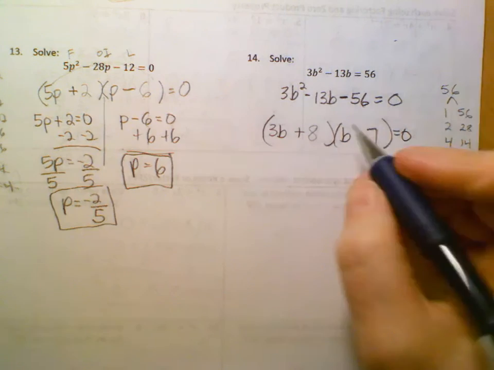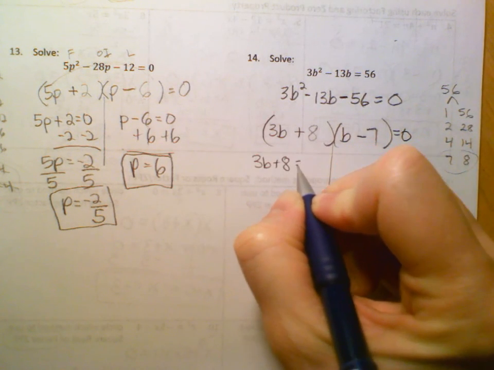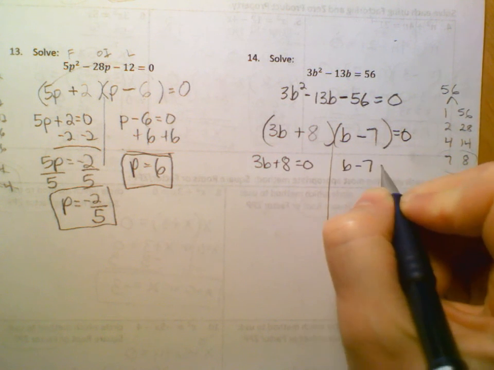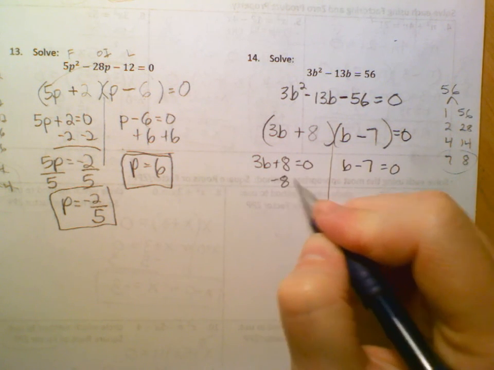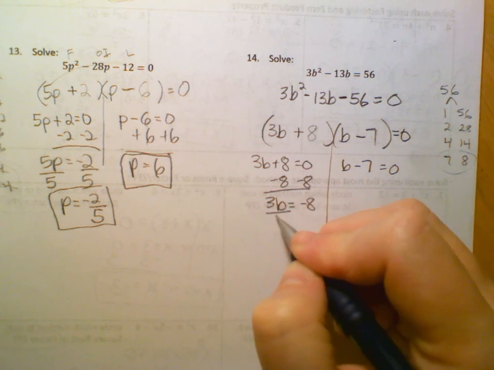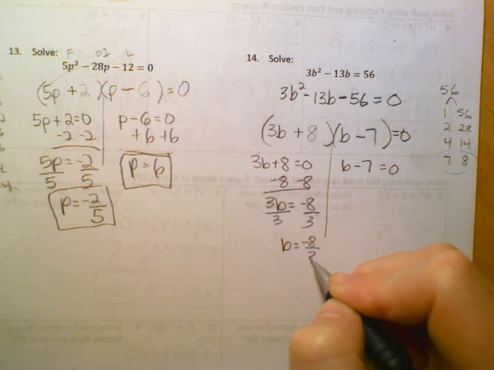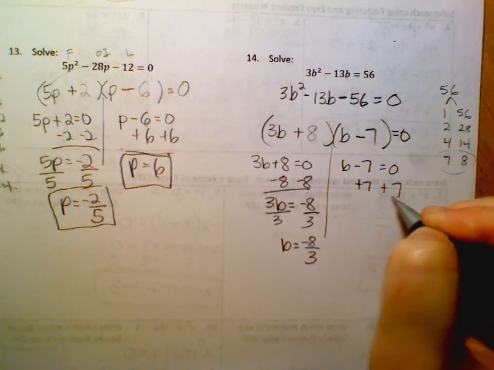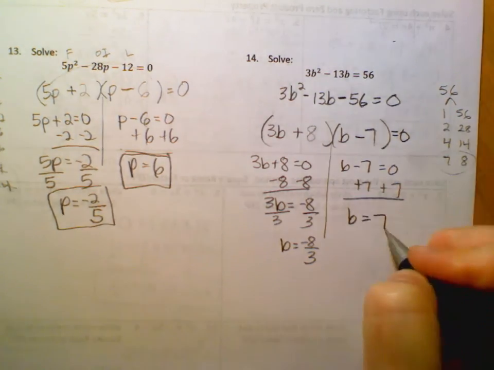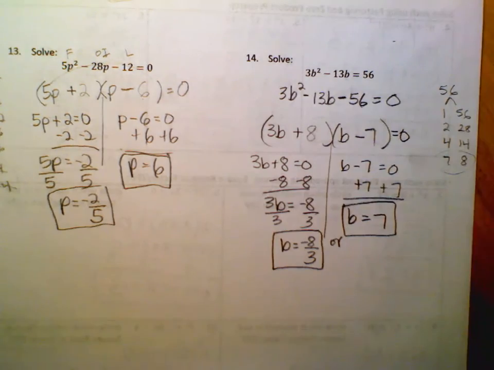So I can finish the problem with ZPP. 3b plus 8 equals 0. b minus 7 equals 0. So negative 8/3 or 7. All right.